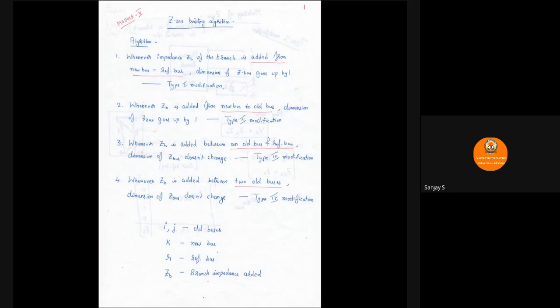So before this it was 0 cross 0. Now since we have added one element, the size becomes 1 cross 1. So dimension of the Z-bus has gone up by 1. So that is called as type 1 modification. Whenever we try to add a branch, a transmission line branch having impedance ZB between a new bus and reference bus, it is called type 1 modification.